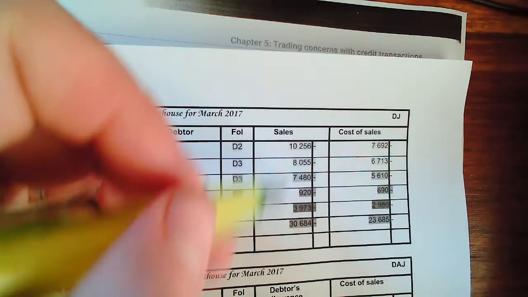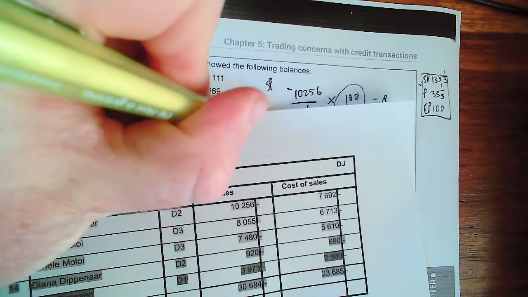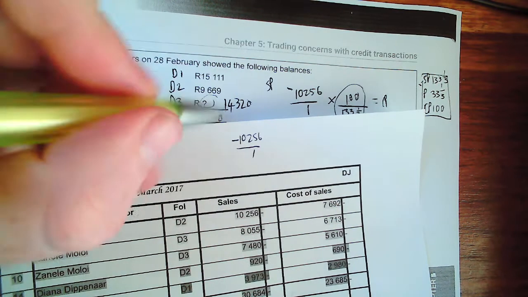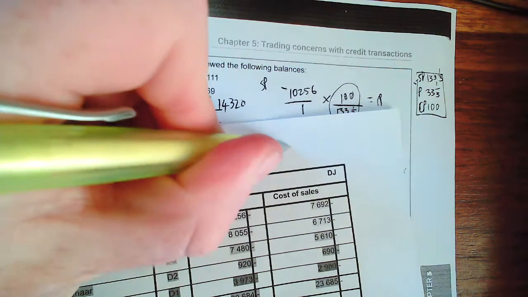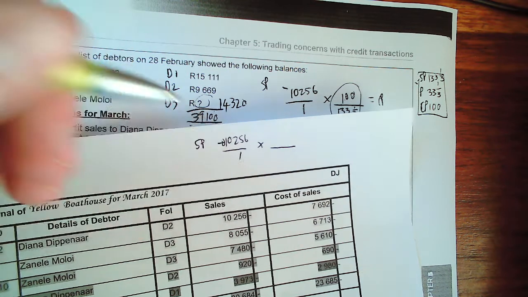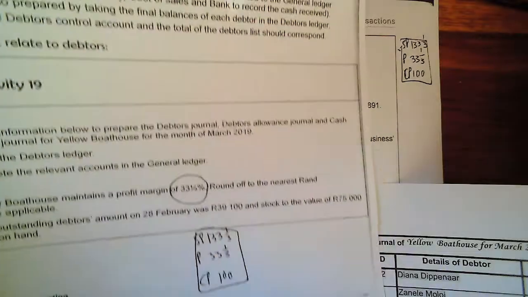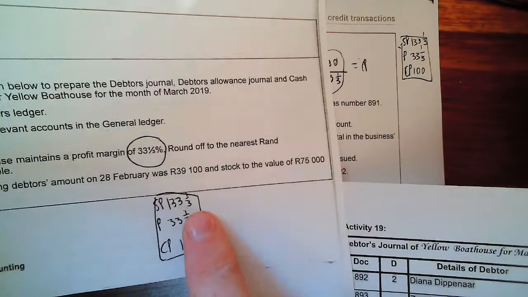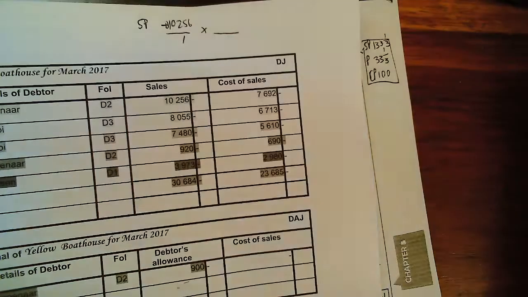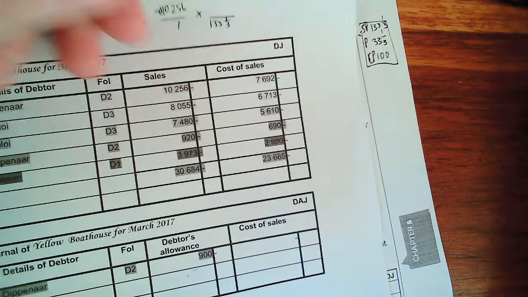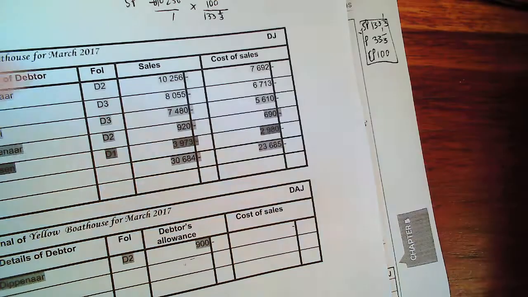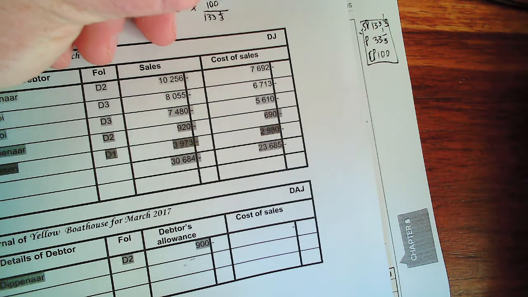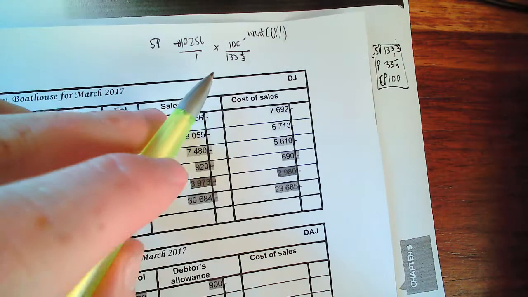Now how do I work out all of these? If I've got the selling price of 10/2/56 and I put it over 1, remember that's the selling price value. That's what I have. So I must put the have percentage at the bottom. The have percentage is therefore the selling price, so that's 133 1/3. I put the 133 1/3 below, and what I want to calculate is the cost price, so I put the 100 at the top.